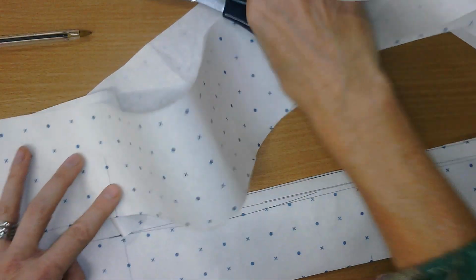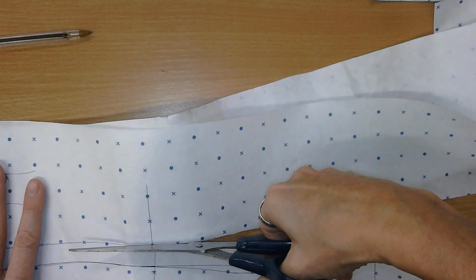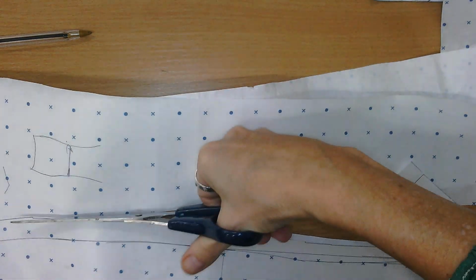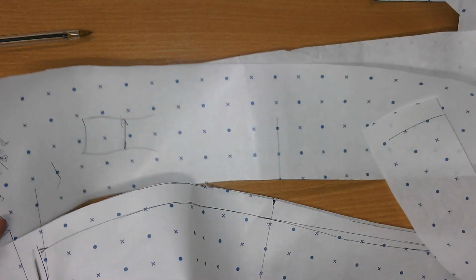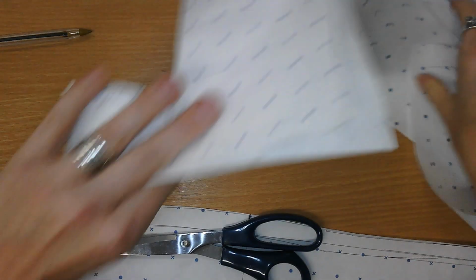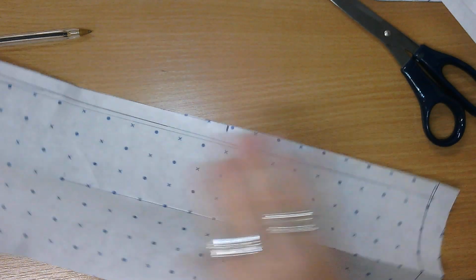So continue cutting it on that fold up to the top. And then you have created your pattern piece for your gored skirt. That centre line is the straight grain.